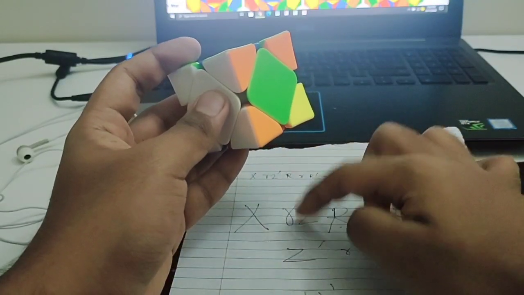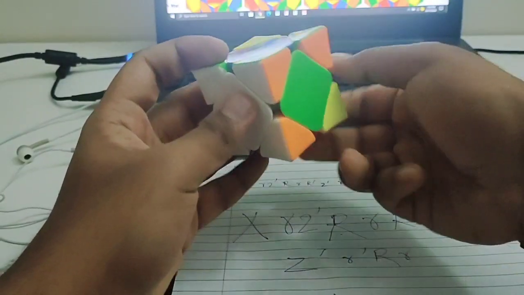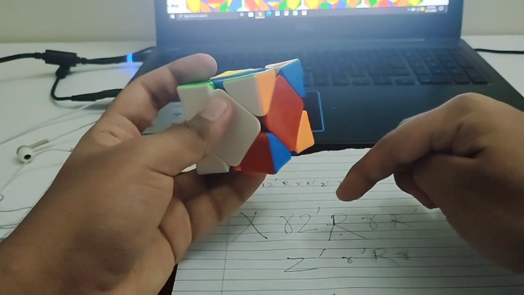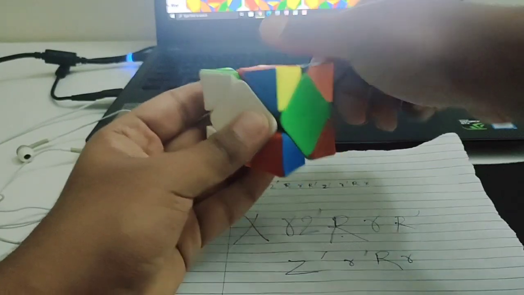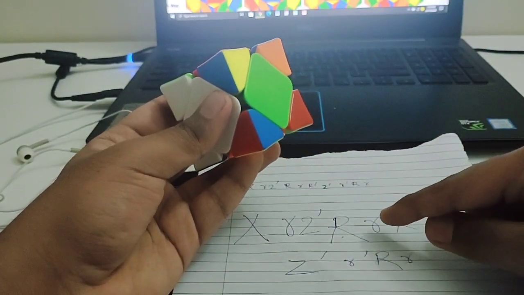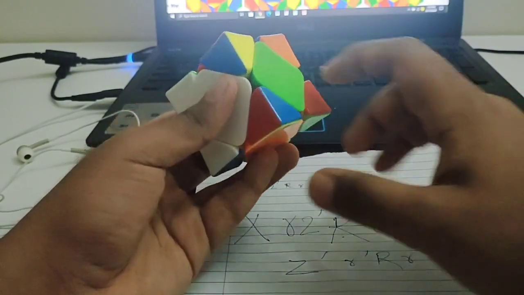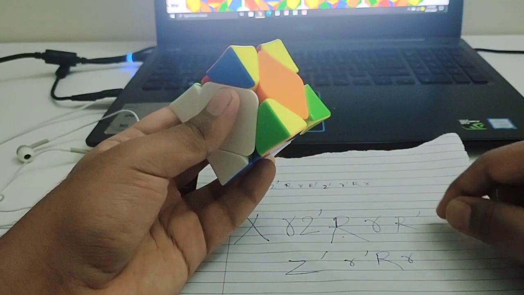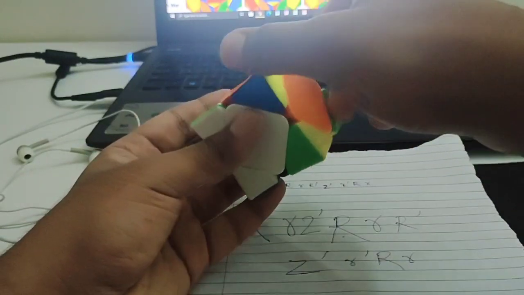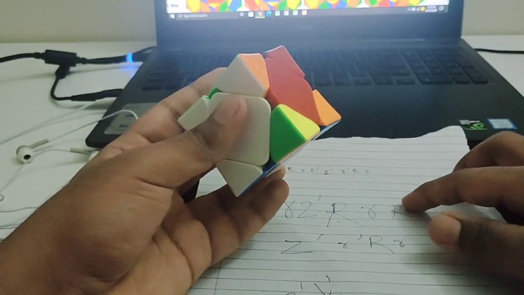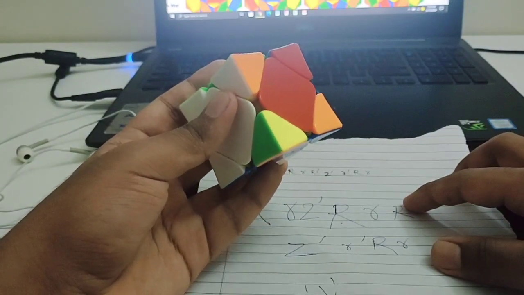It says r2, I'll do r2. It says R, which is the large R, means this up. And says do a small r, which is this. It says to do a large R prime, which is this. Then it tells me to do z prime.